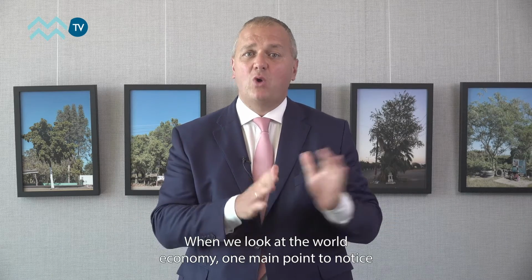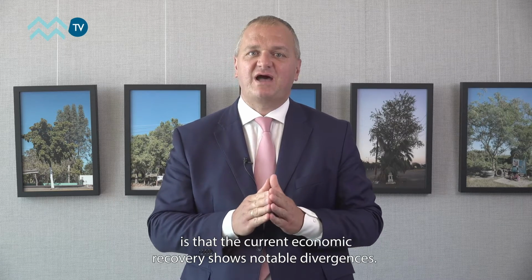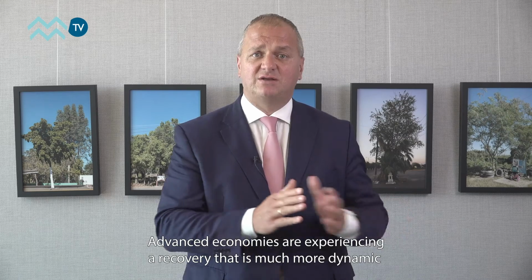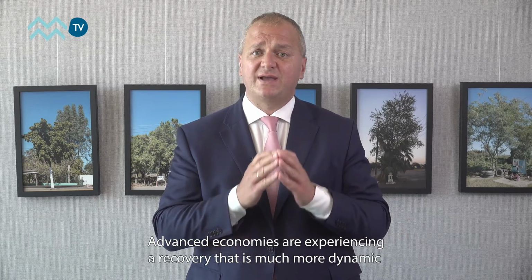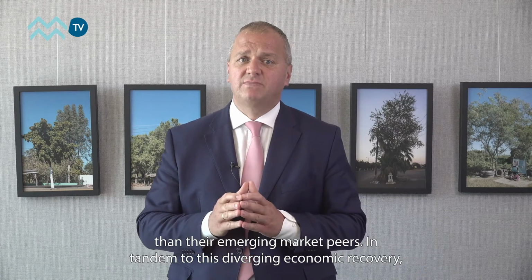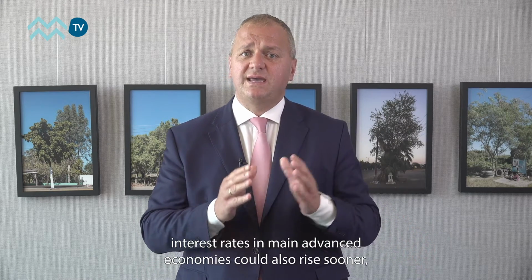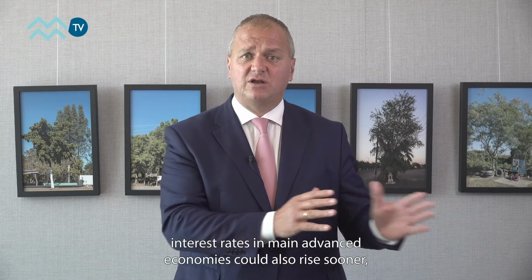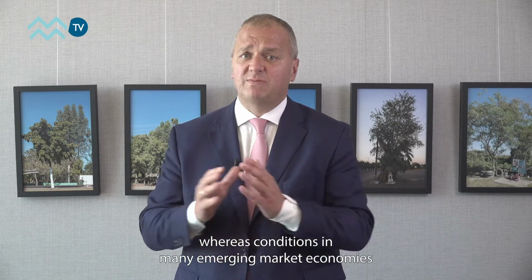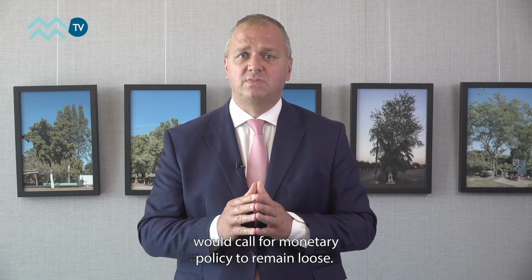When we look at the world economy, one main point to notice is that the current economic recovery shows notable divergences. Advanced economies are experiencing a recovery that is much more dynamic than their emerging market peers. In tandem to this diverging economic recovery, interest rates in main advanced economies could also rise sooner, whereas conditions in many emerging market economies would call for monetary policy to remain loose.